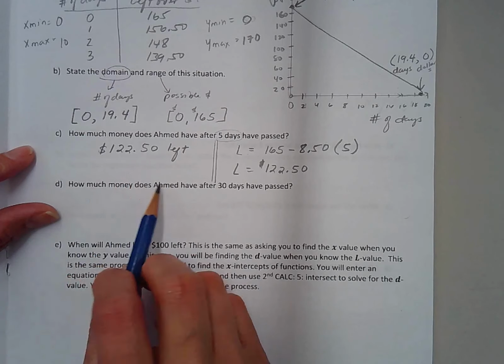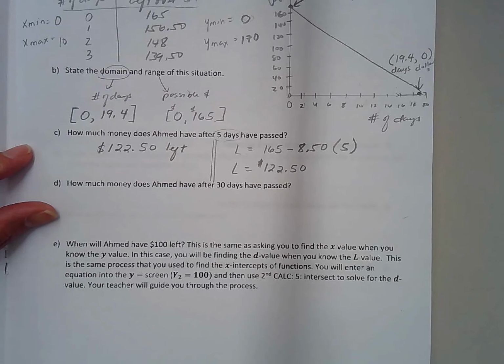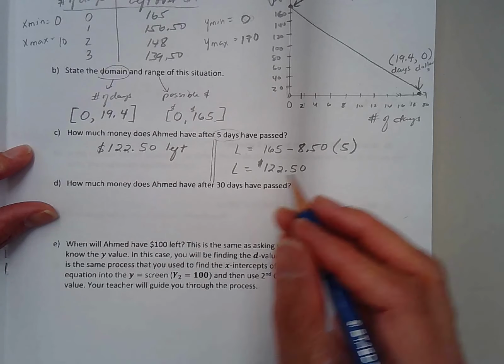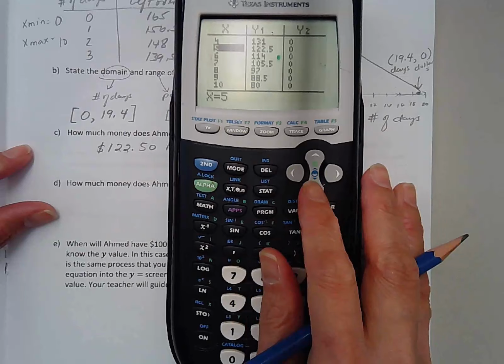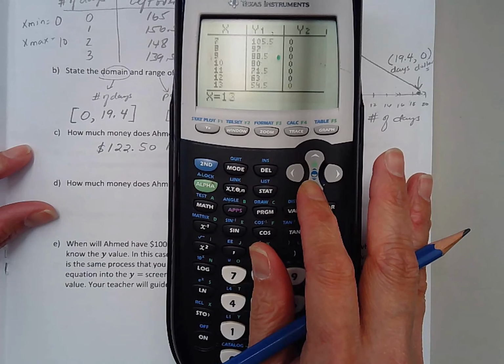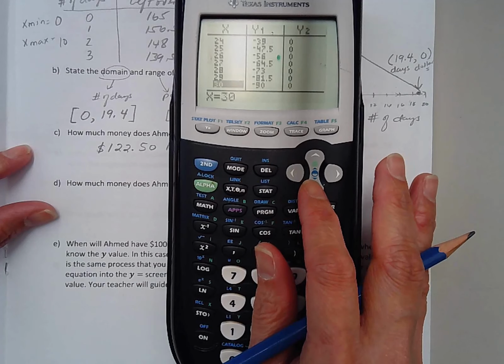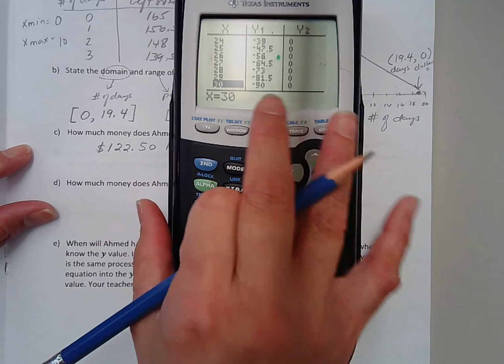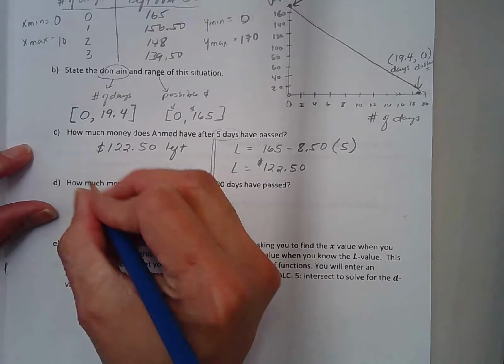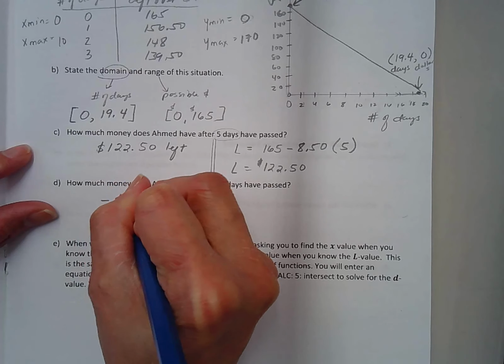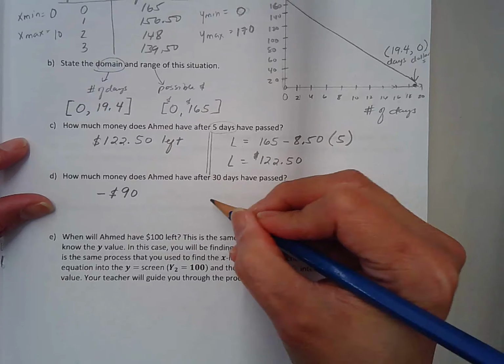How much money does Ahmed have after 30 days have passed? Same thing. You could go down to 30 days, let's see. Oh, he's going to be negative $90, right?